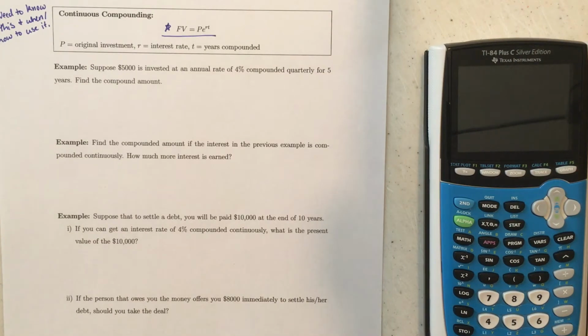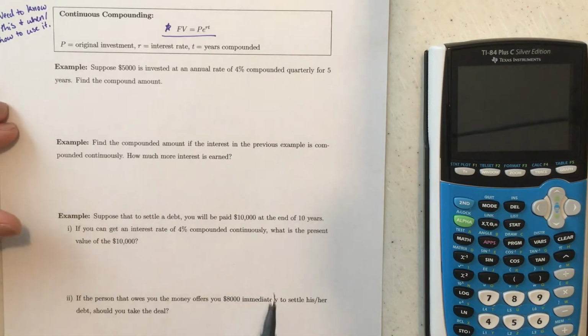Alright, let's look at some continuous compounding examples. So now that we have two different types of interest, we're going to need to know how to tell when to use which one. So let's look at a first example and see if we can decide if this is continuous compounding or if this is just regular compound interest.